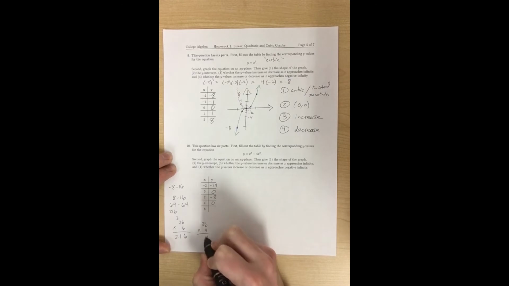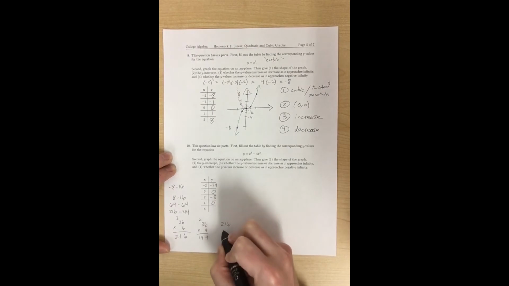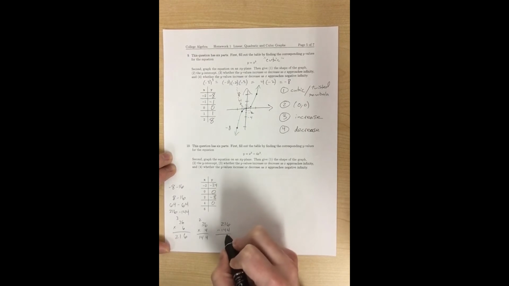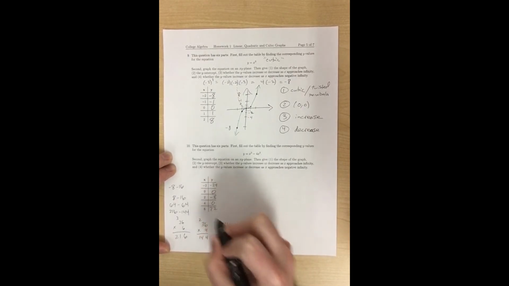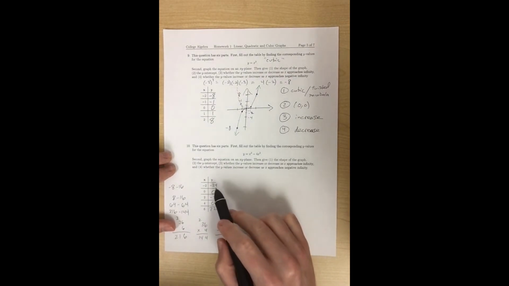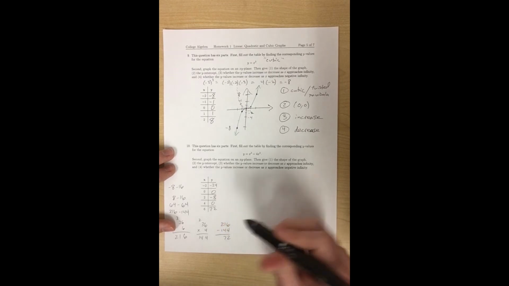4 times 6 is 24. 4 times 3 is 12, plus 2 is 14. All right, you can do that in your head if you want to, or you can go ahead and write it out. 21 minus 14 is 7. All right, so these are the y values I need to plot. They're larger than the ones that I've been used to so far. That's okay, I'm just going to scale my y-axis a little differently.